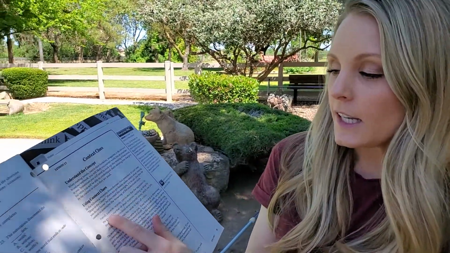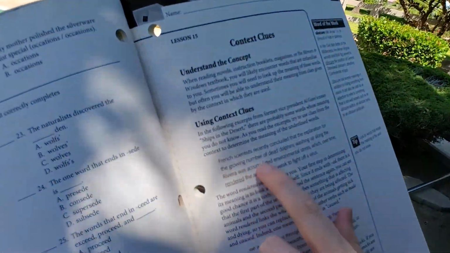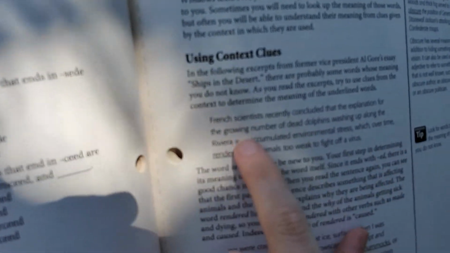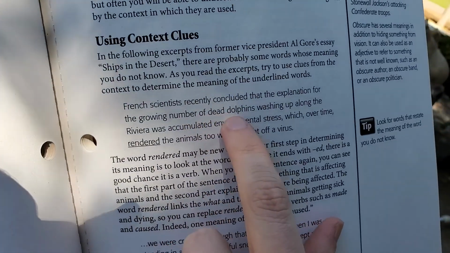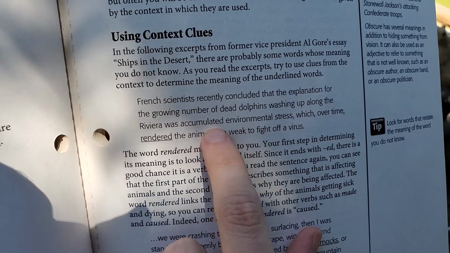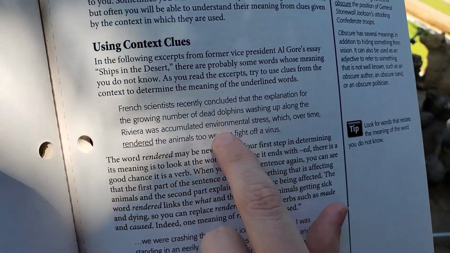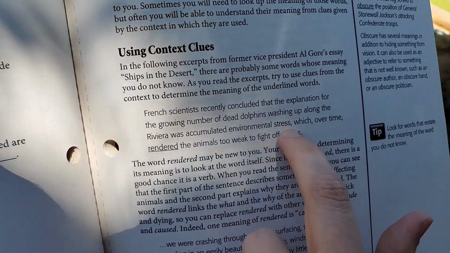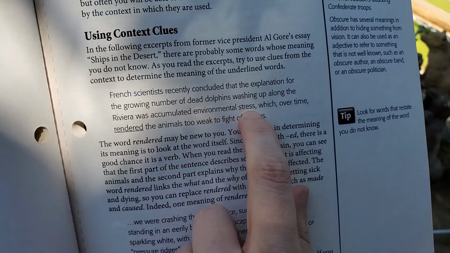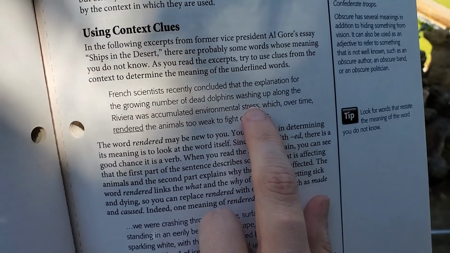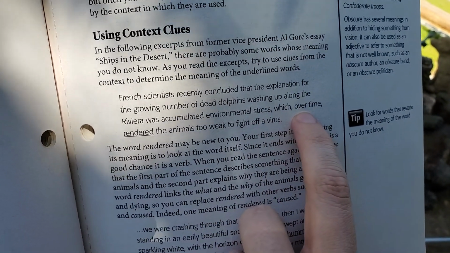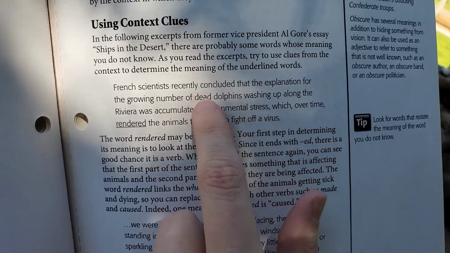So if I break down this sentence and look at it again, I can see something's happening at the beginning of this sentence. It's telling me we have a problem. We have dead dolphins washing up along the Riviera. Environmental stress. We've got at least stress. You might not know accumulated or environmental, but we see that they're having some stress. Now we get to find out what happens because of that.